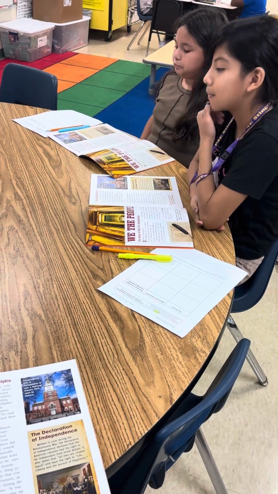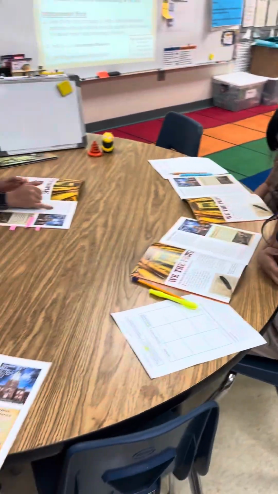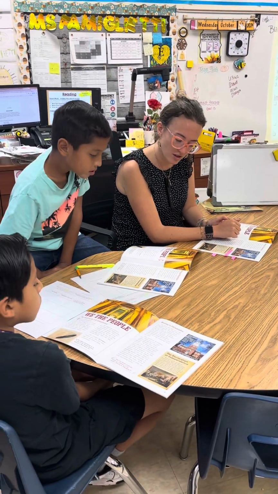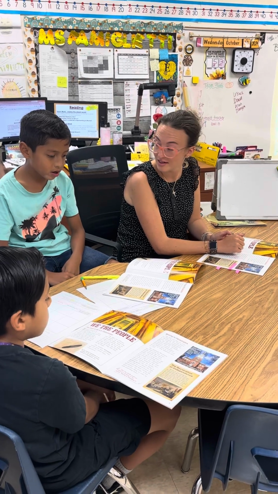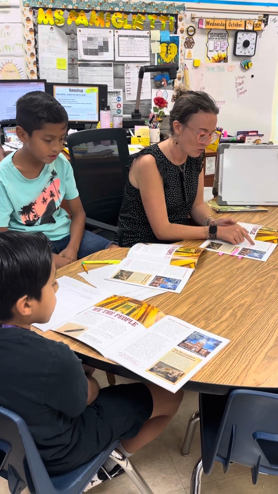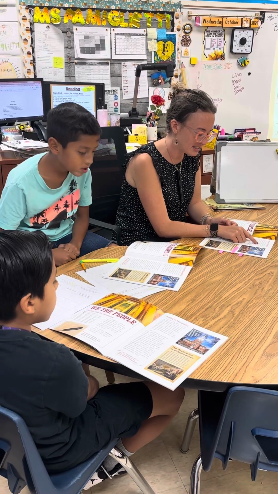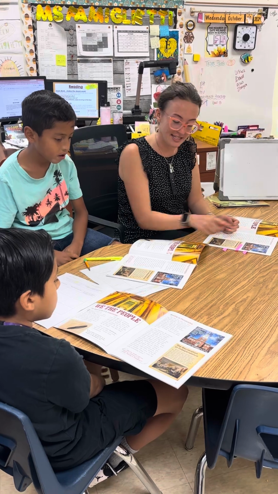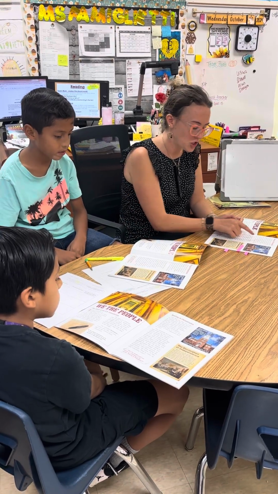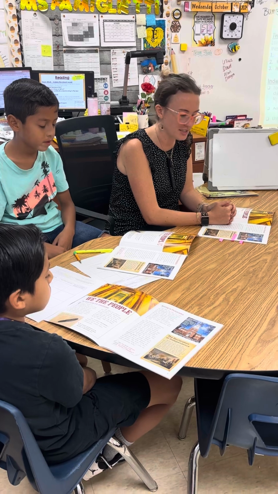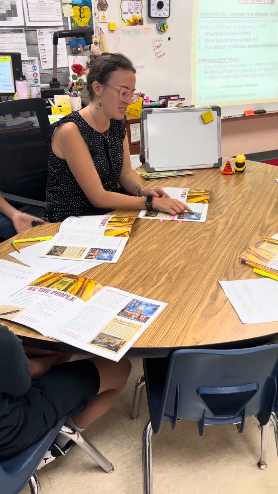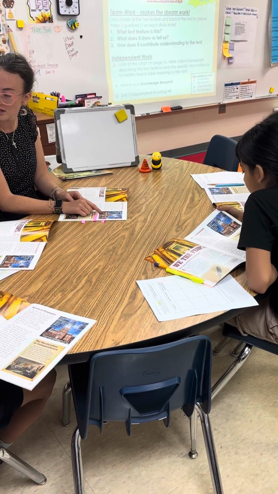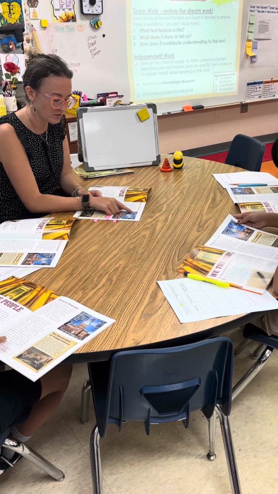Good. So, where did it say that the Declaration of Independence was signed in this paragraph? On the red brick building. What did they call it? It was known today as Independence Hall, right? Do you guys see a text feature that might help us understand this paragraph? Oh, what do you see there, Deleza? It looks like a school. But it's the Independence Hall. Let's read the caption to find out.